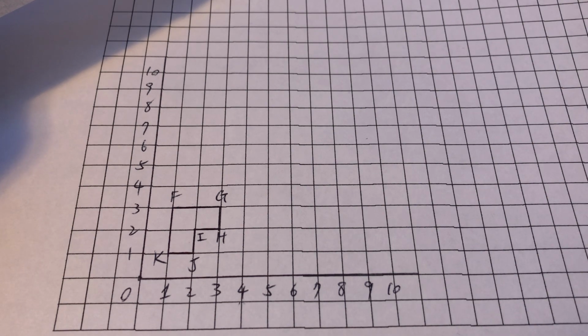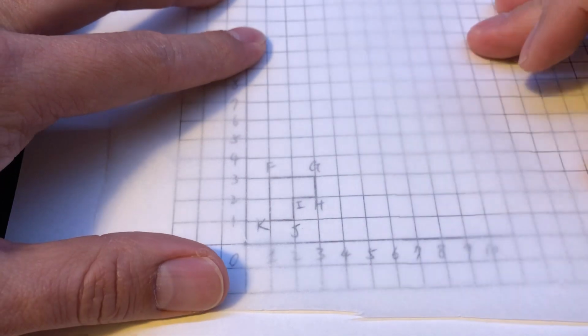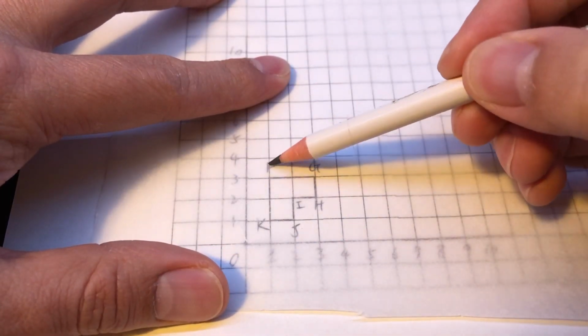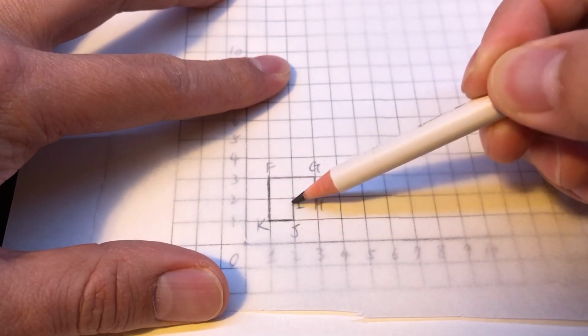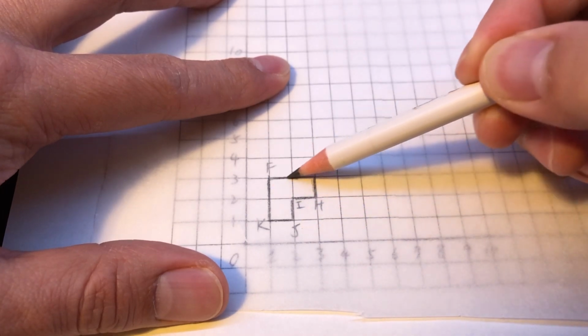So the figure we have now is the first picture from your textbook. And then what we're going to do is copy it down. Take your parchment paper and put it on top of the shape that you want to copy. And then follow the line and draw the shape out.